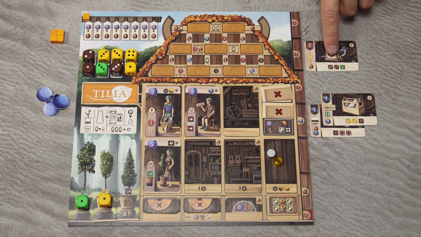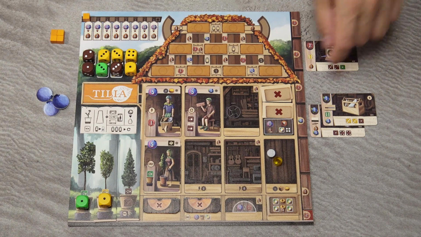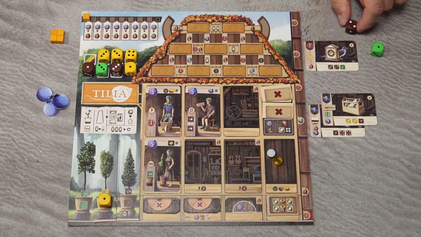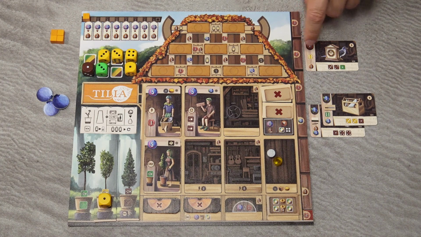And when you have to spend dice of certain colors and numbers, the colors and numbers have to match exactly. So to complete this order, for example, we can take this green 1, brown 2 and brown 3. These dice are spent, which means they are returned back to the general supply. And after completing the order, take the reward from the row where that order is located.